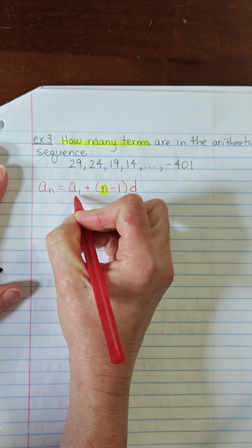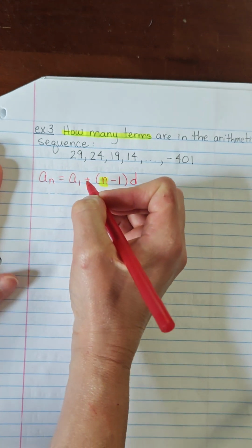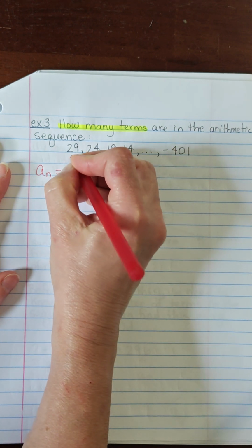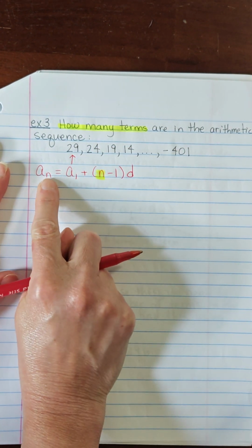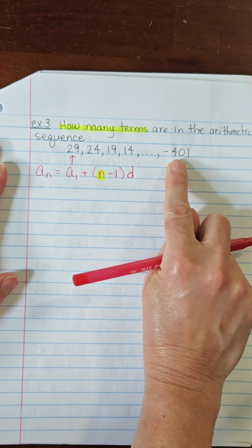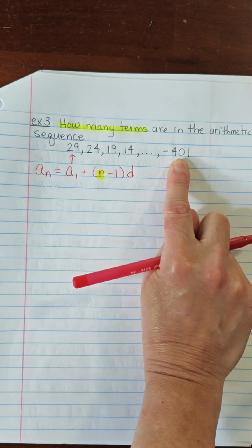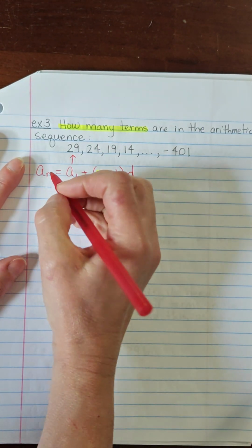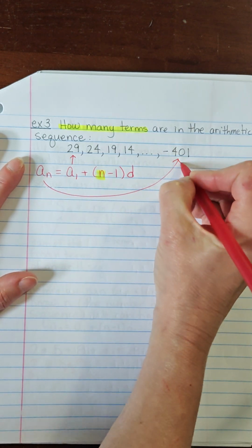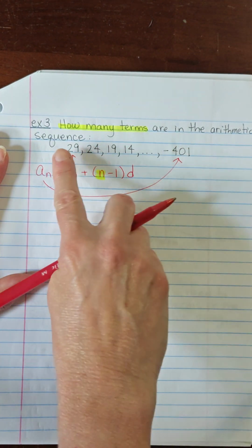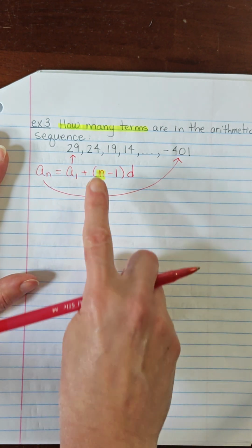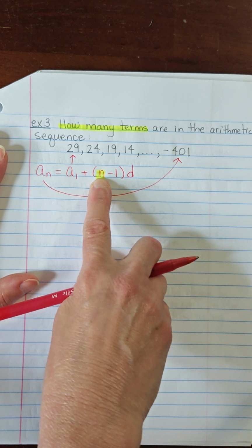All right, remember, a sub 1 is my first term. Just the first term, that's it. A sub n, in this case, is my last term, because I want to know what term number this is. Is this the 900th term? Is it the 50th term? For a lot of these, this will be your first term and this will be your last term. All right, we're solving for n, so don't plug anything in for n. You don't know that one yet.